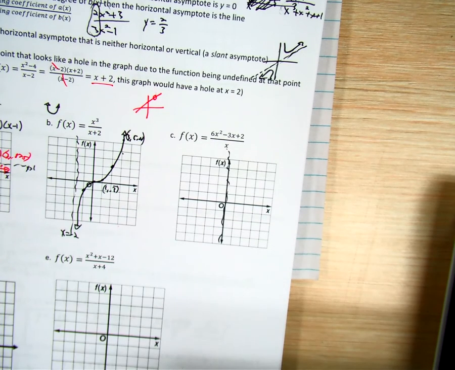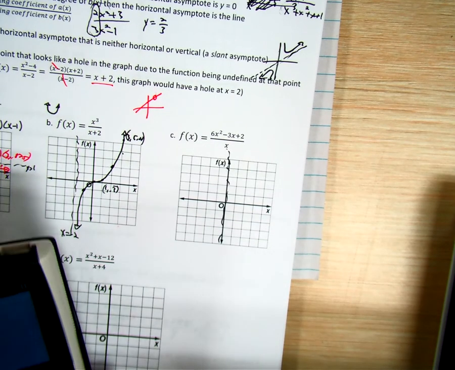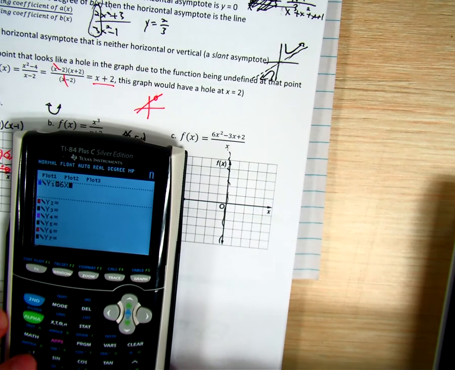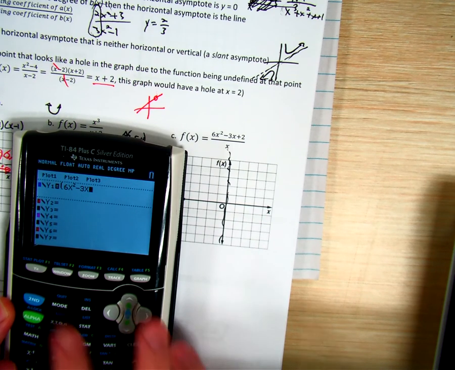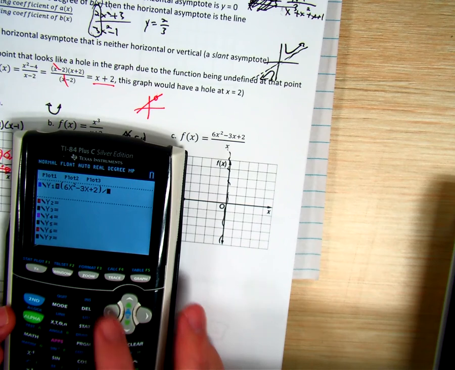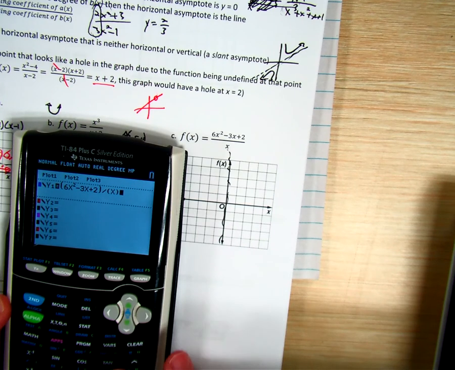Then it'd be the same thing. You're just going to type it in. 6x squared. You know what, we got a lot of stuff on the top. We need parentheses, don't we? Parentheses around all the stuff on the top. 6x squared minus 3x plus 2, close them, divided by x on the bottom. Since it's only one thing on the bottom, you don't need the parentheses. Maybe you like doing the parentheses.